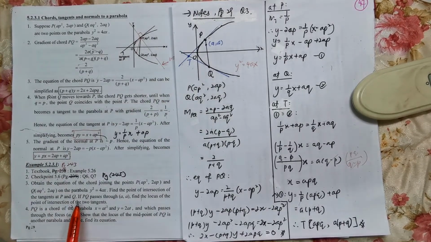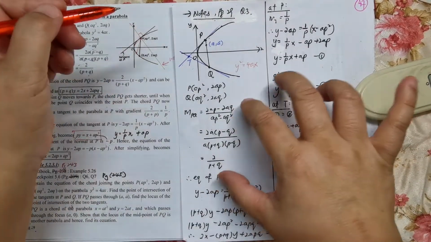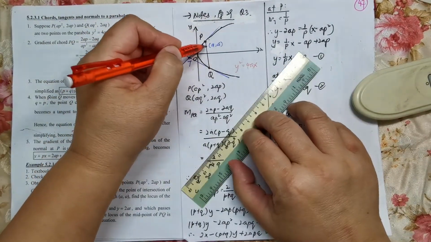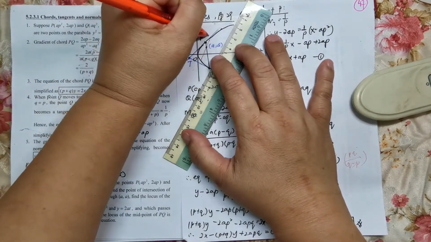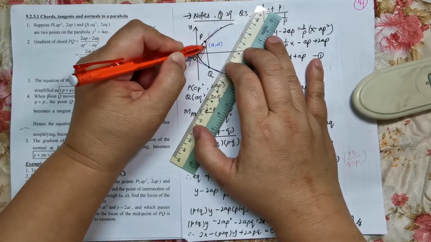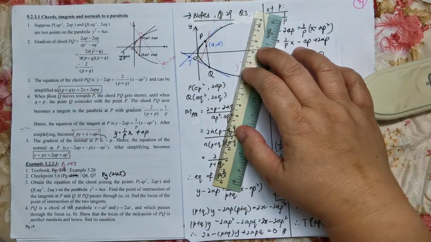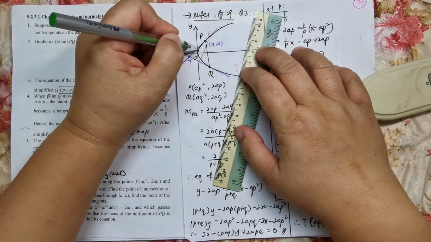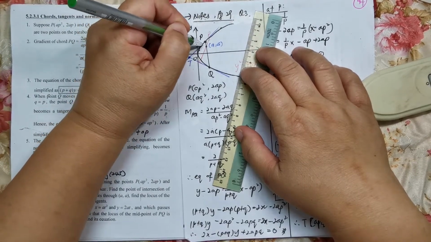Then next, PQ passes through AA. This means that no matter where P and Q move, chord PQ must always pass through point AA. Let's say point AA is here. So when P moves here, the Q must be here, so that it will pass through the same point. This is the condition given. I show you a few positions so that you have a clear picture. Let's say now P moves here.